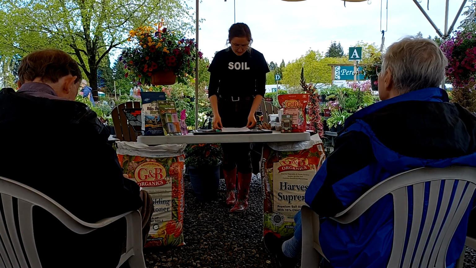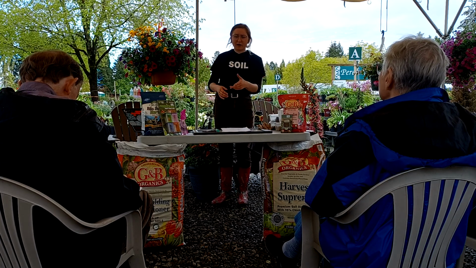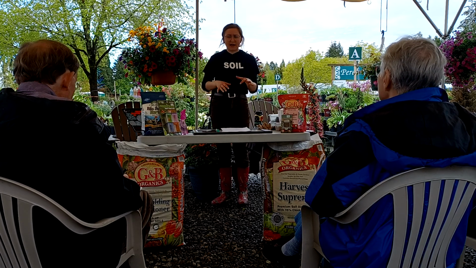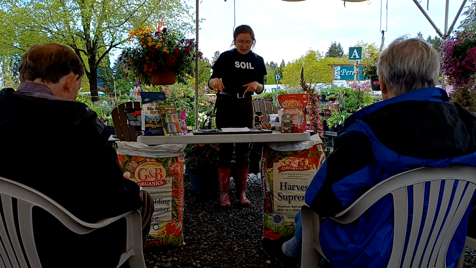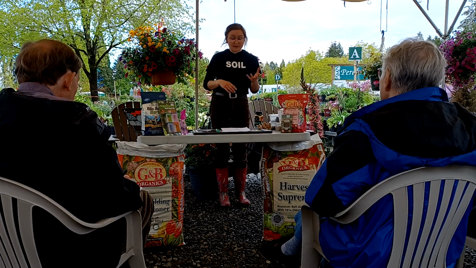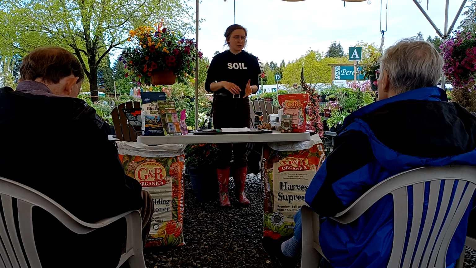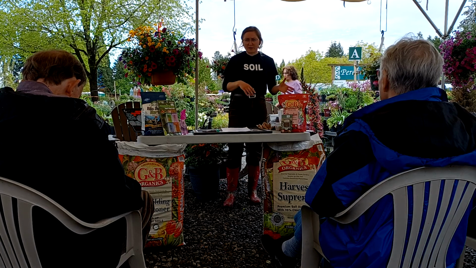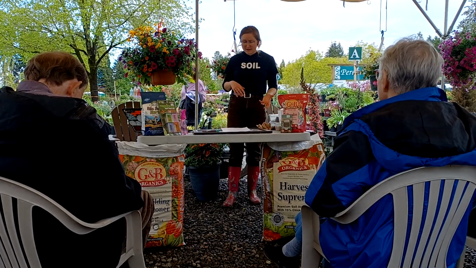And then 25% of it is water, and 25% is air. In a healthy soil that is not compacted, those are the ratios that you'll see on your handout. The other 5% in a healthy soil is organic matter. A soil that's really low in organic matter might be 1 or 2%, or even less than that.